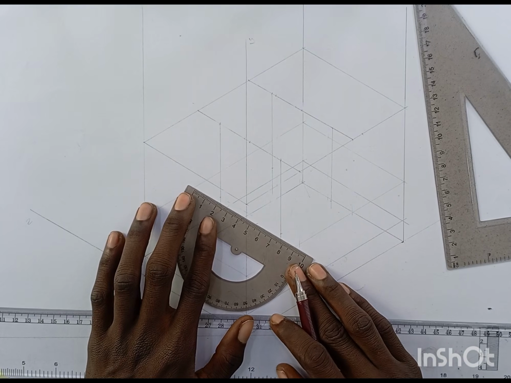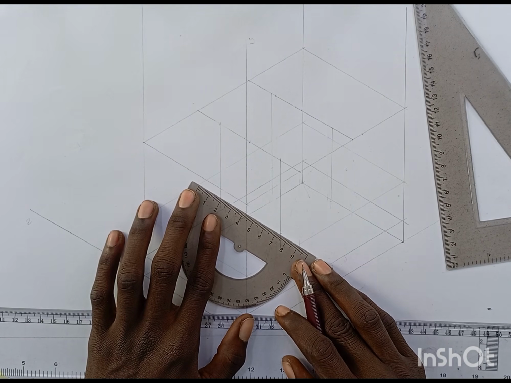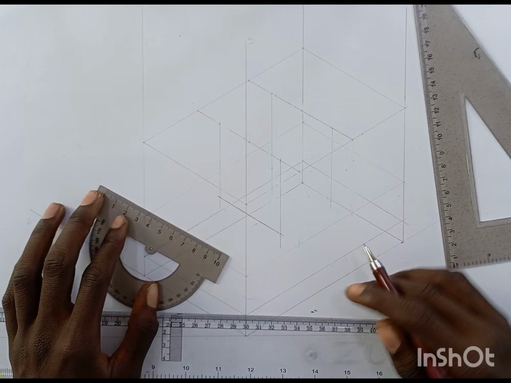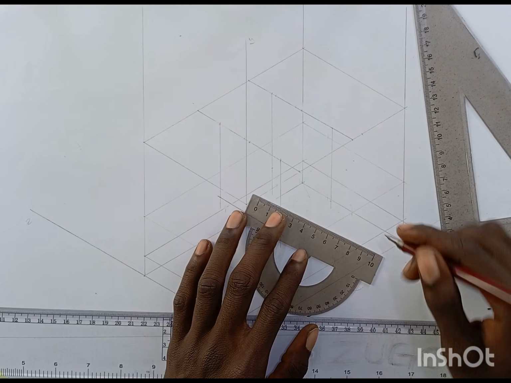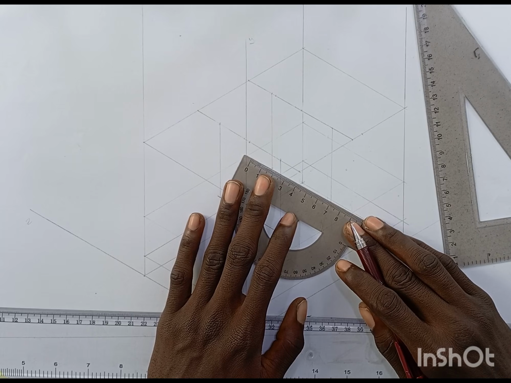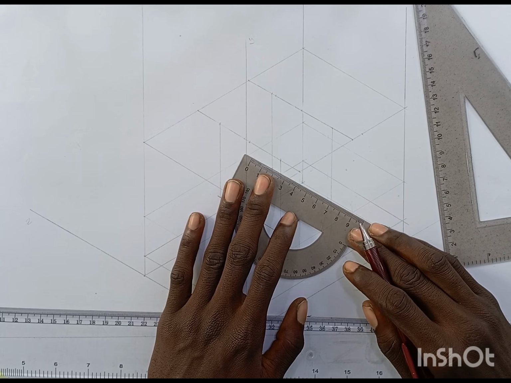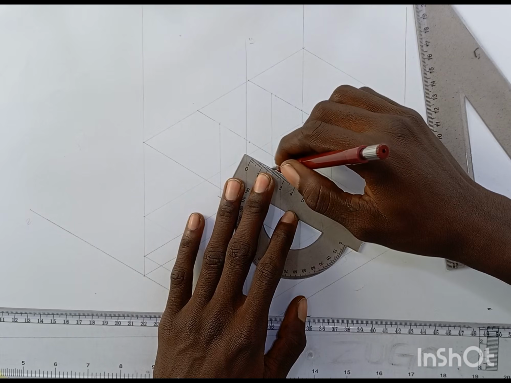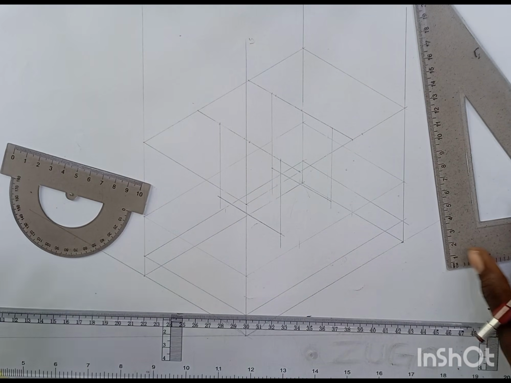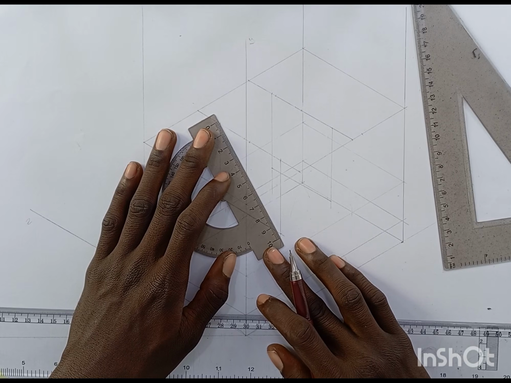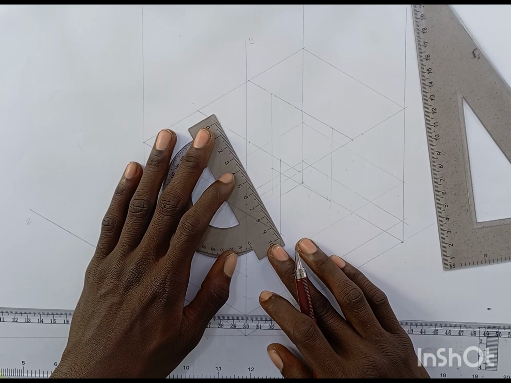Then now the next, I will connect these 2 points here. Connect these 2 points like this. Okay, here they are. And then I will connect these 2 points, this and this. I should be making my line very light to look very good, but I'm making it darker for better clarity.